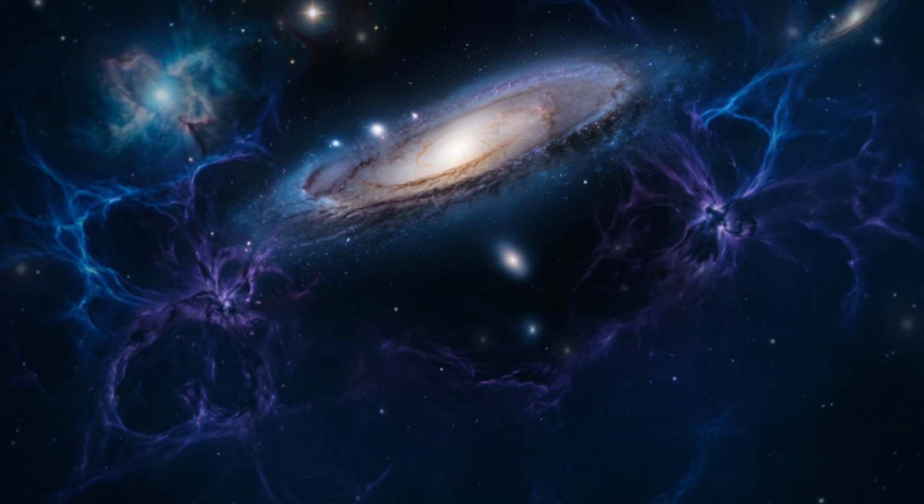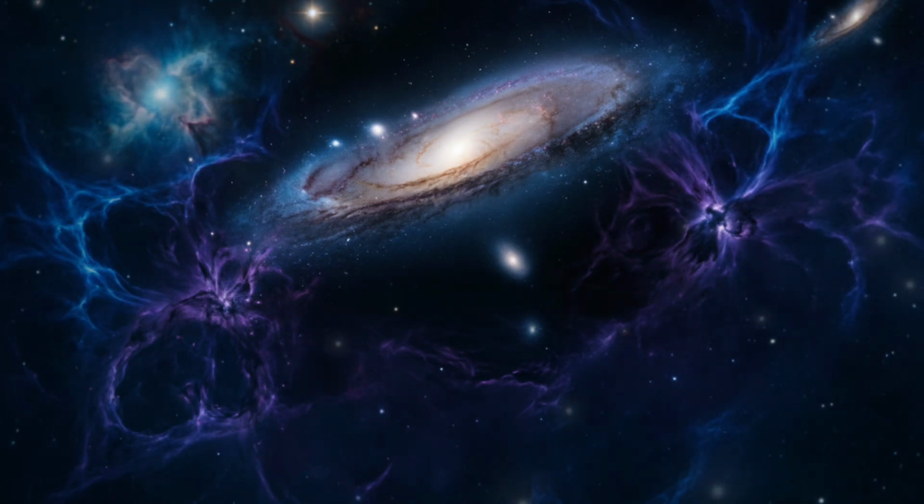In 1929, the American astronomer Edwin Hubble made one of the most important discoveries in the history of science. By studying distant galaxies, he found that the universe itself is expanding. Galaxies are moving away from one another. The farther away a galaxy is, the faster it appears to be receding from us. This observation revealed that space itself is stretching.